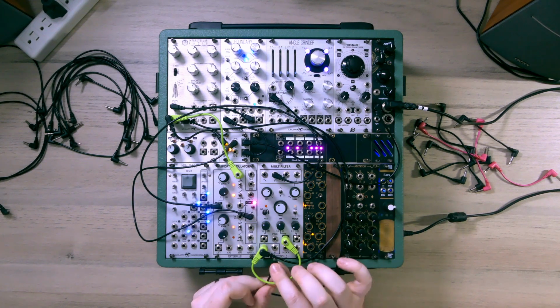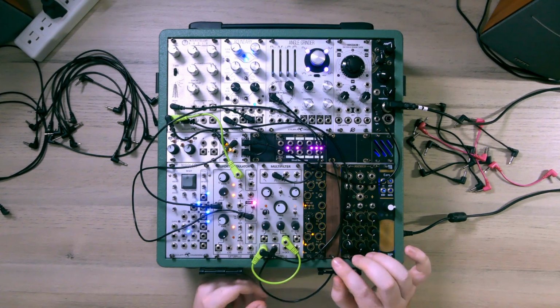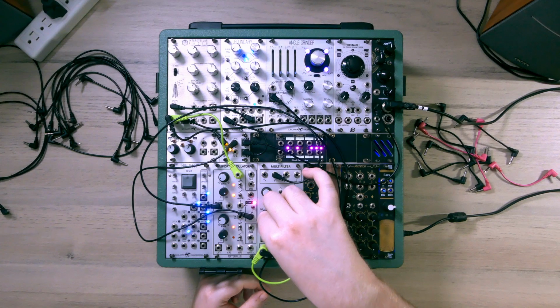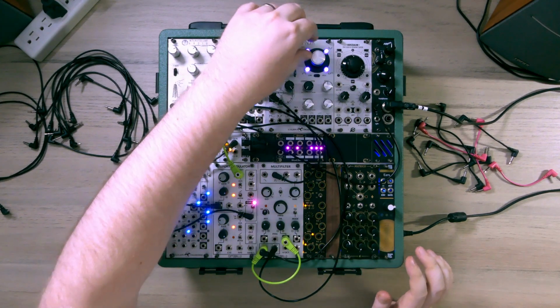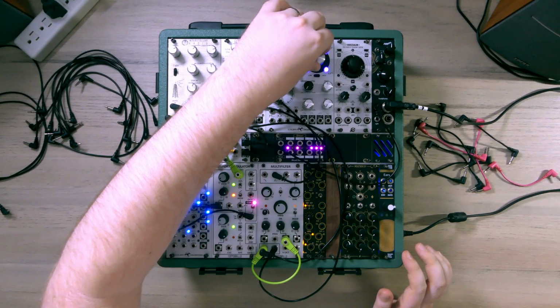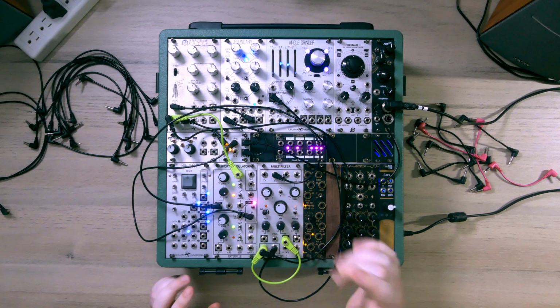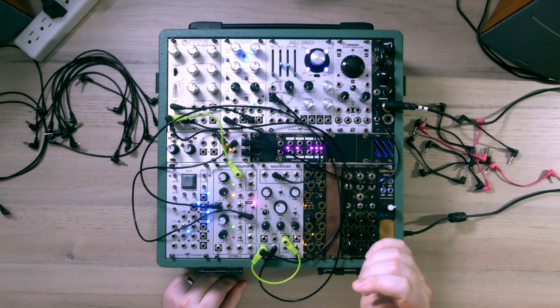Let's try it alongside the multi-filter and see if that's going to create too many negative consequences for what we're doing over here. We're not going to get a lot of that high frequency content because we're running through the bandpass output here already.